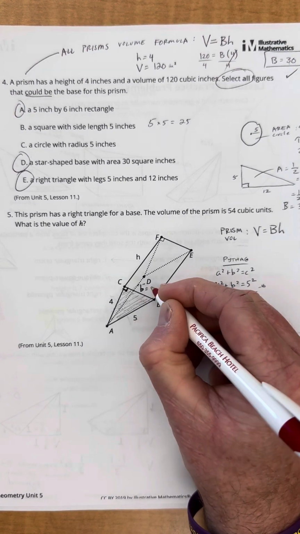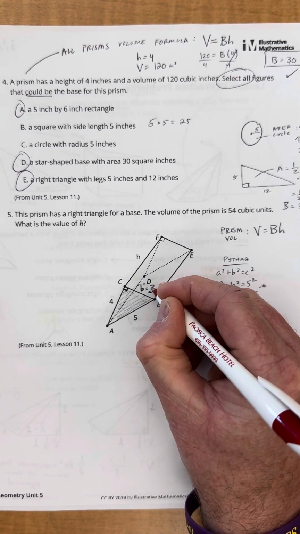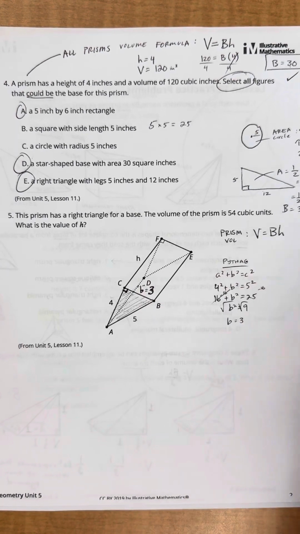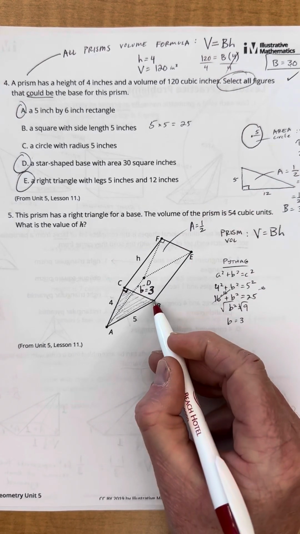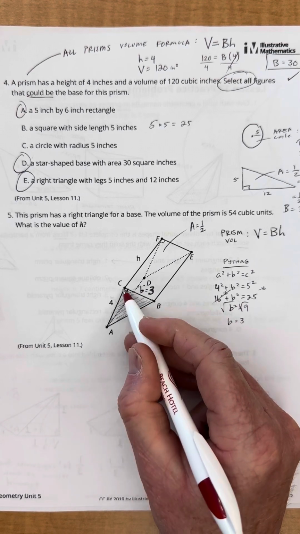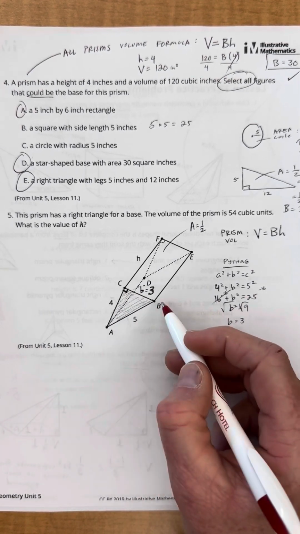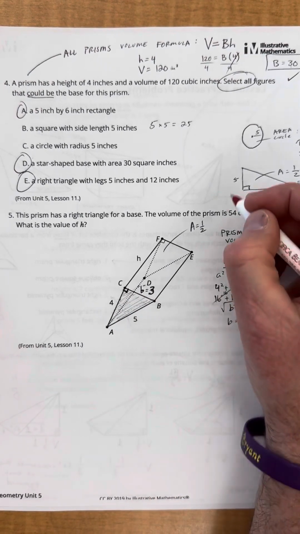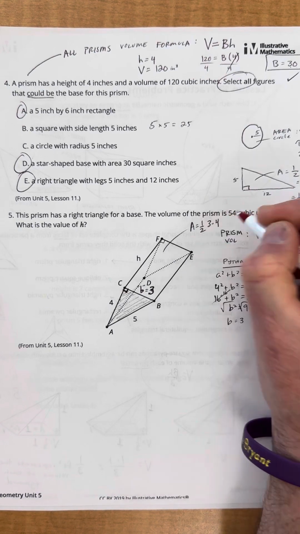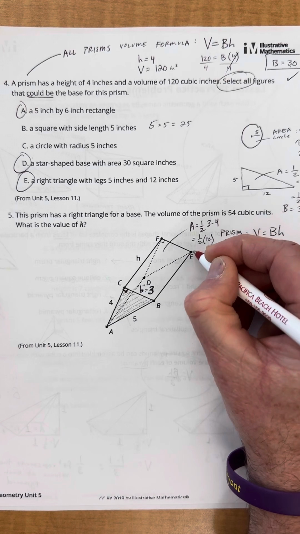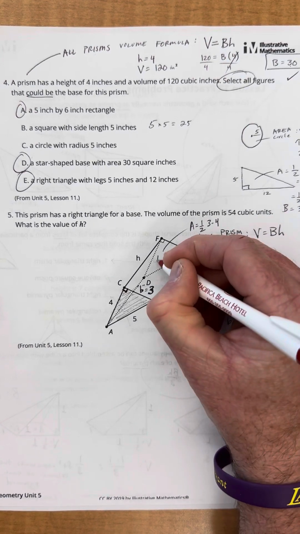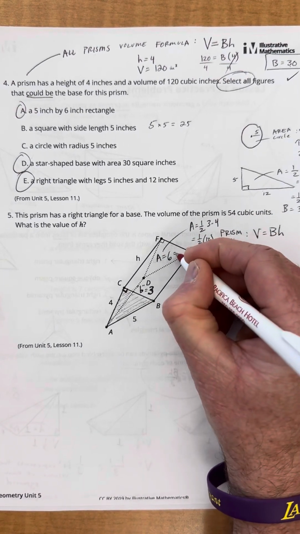Okay, so we know this is 3. And then the area will equal 1/2 b times the height of the right triangle. So 1/2 the legs multiplied together, 3 times 4. So the area is going to equal 1/2 of 12, which is 6. So this area is 6, which is also known as big B.